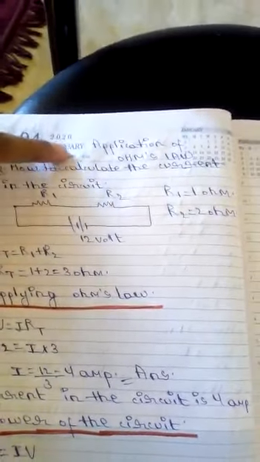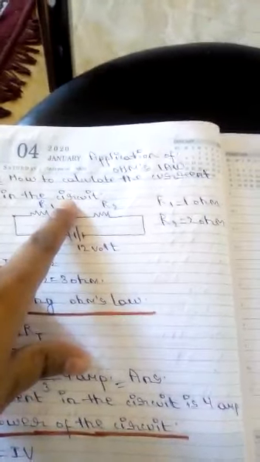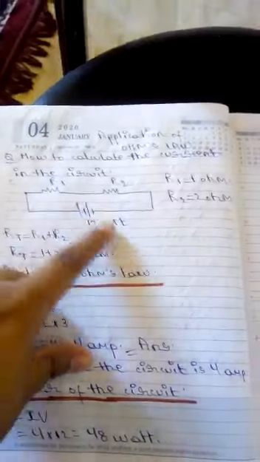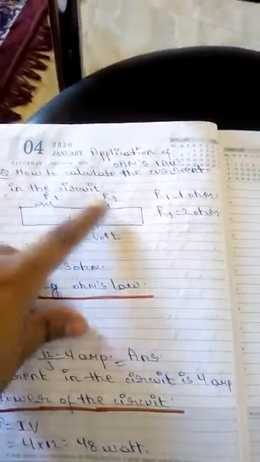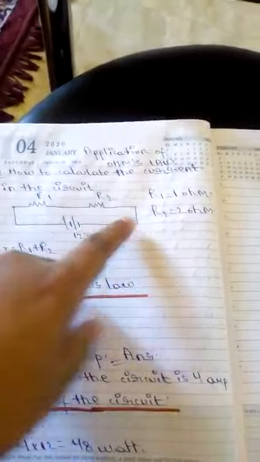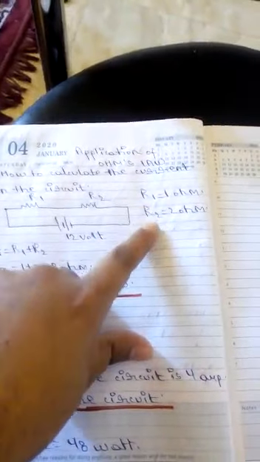Now we will next study the applications of Ohm's law. How does the application of Ohm's law work? If we have to calculate the current in the circuit, for example, we have been given the circuit as R1 and R2, and a battery of 12 volt is connected in the circuit, where R1 and R2 are the resistances of the circuit having values of 1 ohm and 2 ohm.